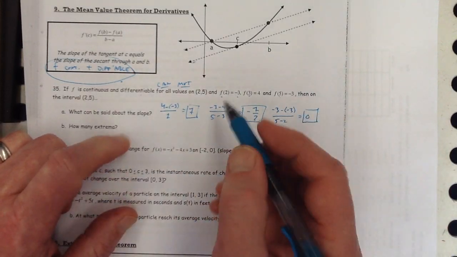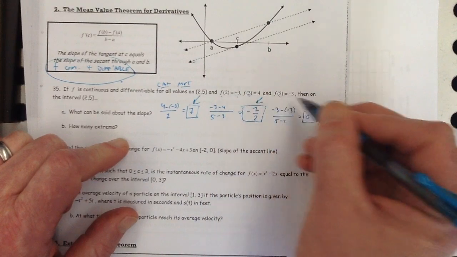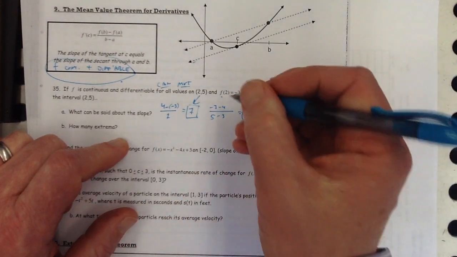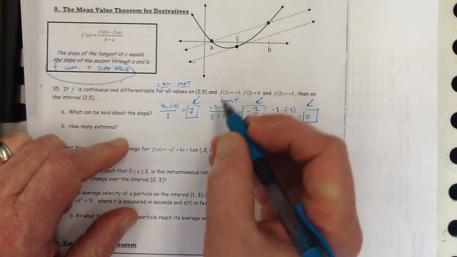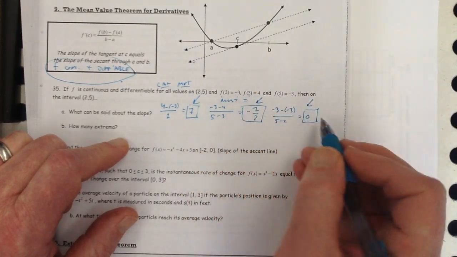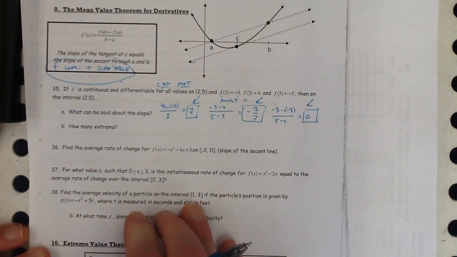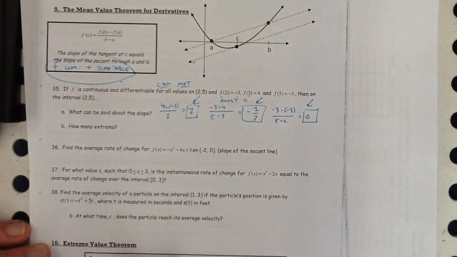So what can I say about the slope? I can say that it's got to equal, by that mean value theorem, it must equal all three of those. Right? On each one of those little intervals.